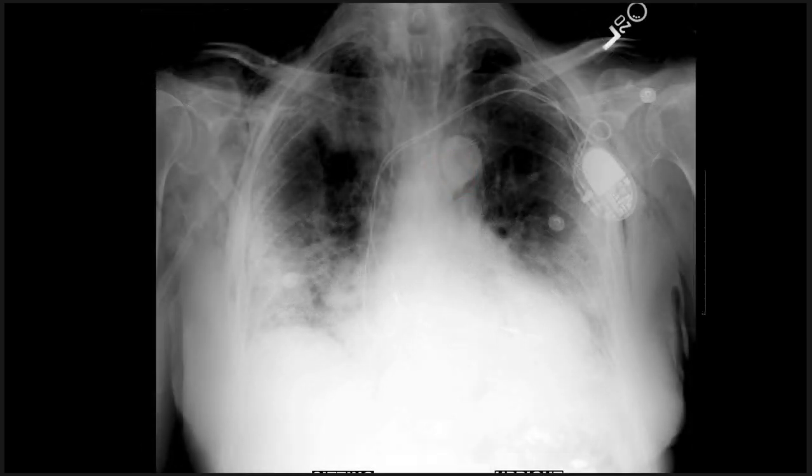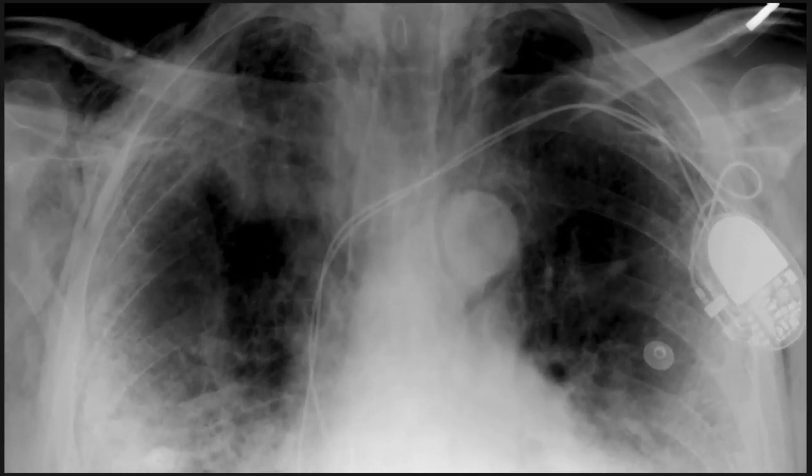Here is the follow-up. You can see that it's gotten worse. And we'll zoom in. Hopefully you can see this a little bit better. I want to point out that it looks like there's a black ring or air density around the aorta. This is referred to in radiology texts as the ring around the artery sign, or the tubular artery sign.